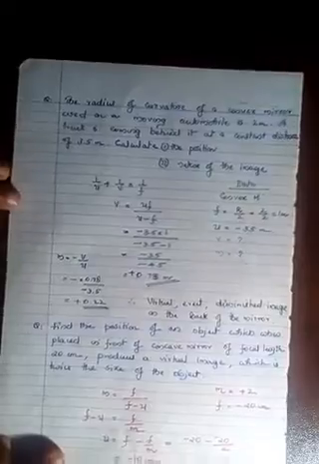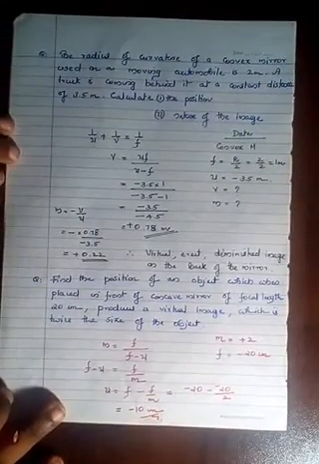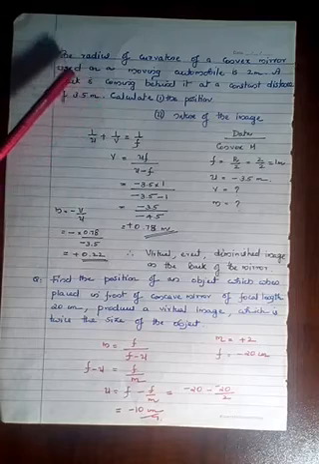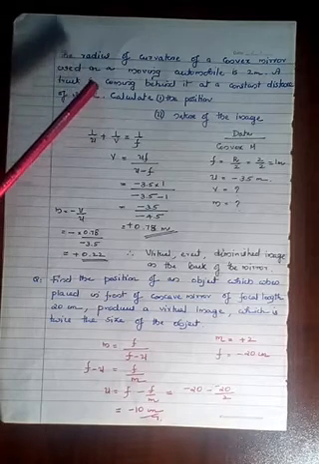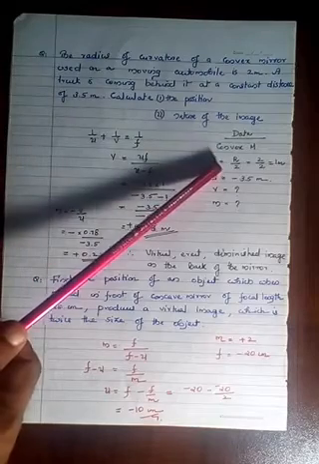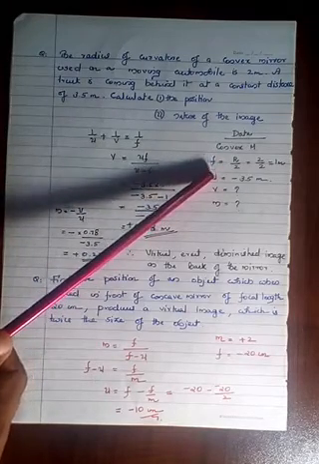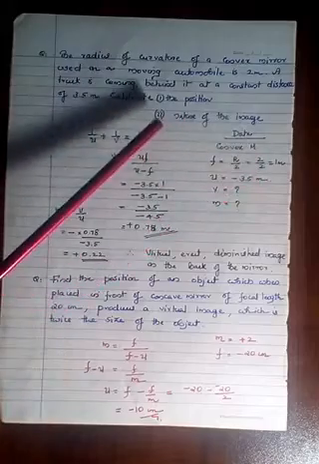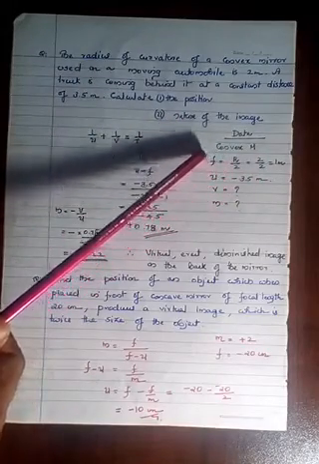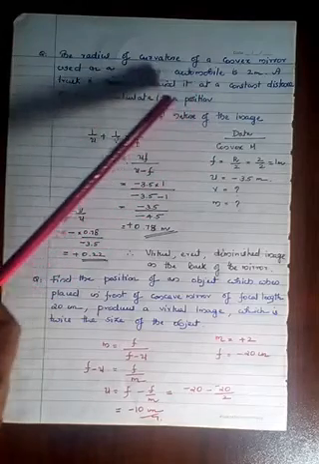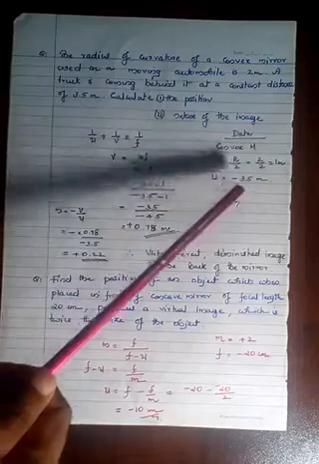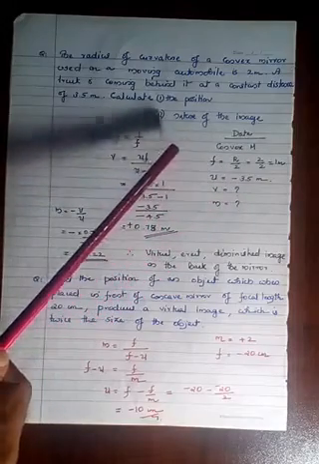Look at another previous year question regarding the spherical mirror. The radius of curvature of a convex mirror used as a rear-view mirror in an automobile is 2 meter. So from that data we find the focal length R/2 as 1 meter. And here it is a convex mirror and hence it is taken as positive. A truck is coming behind it at a constant distance of 3.5 meter. So u is taken as minus 3.5 meter.